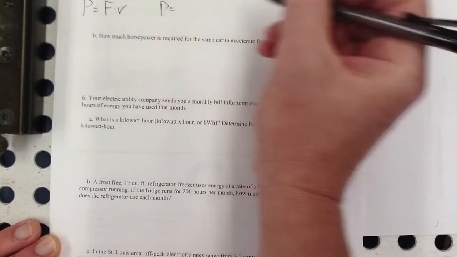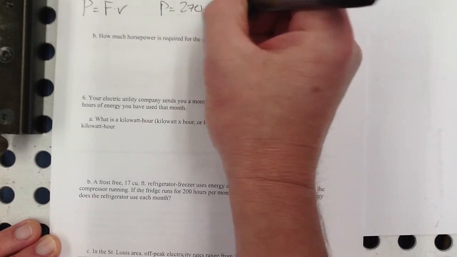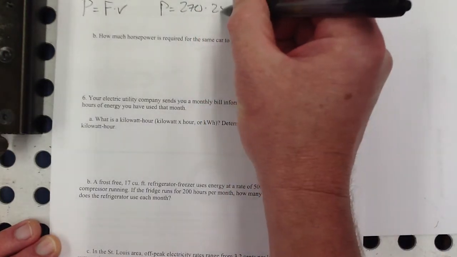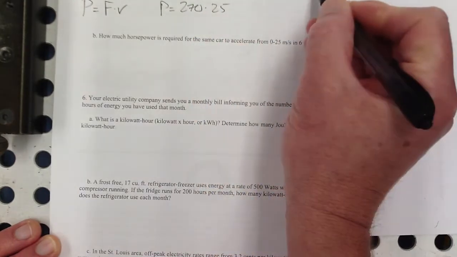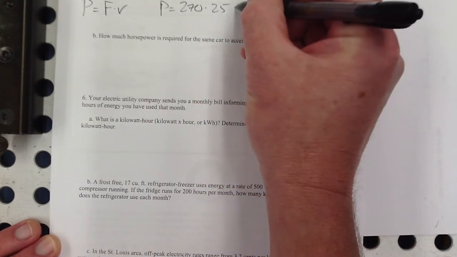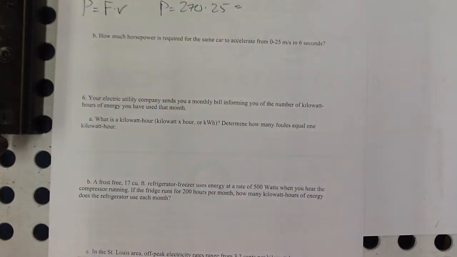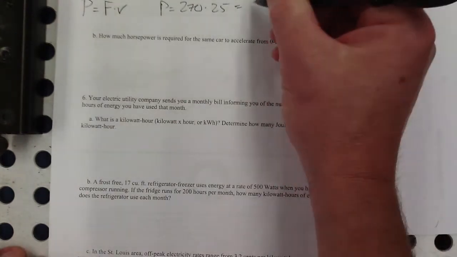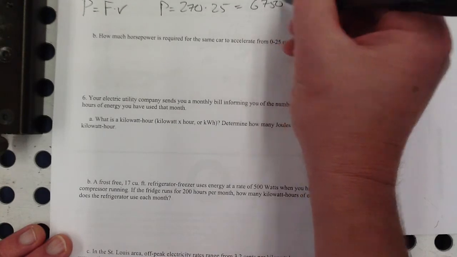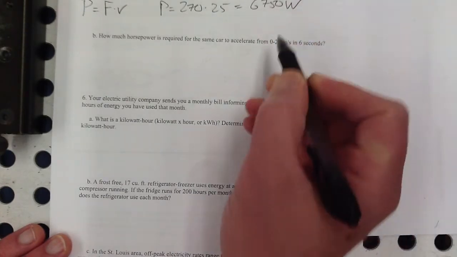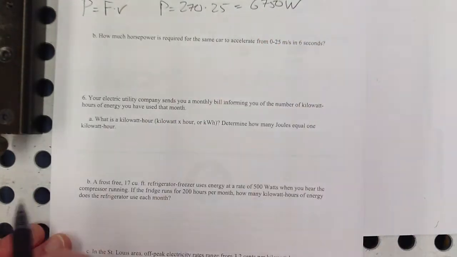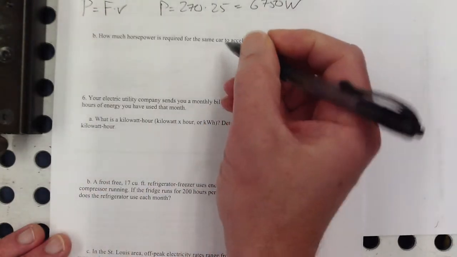So 270 times 25, force is being measured in newtons, the speed's in meters per second. That's all the correct units that I need. So 270 times 25 is 6,750 watts, and then 1 horsepower is 746 watts.